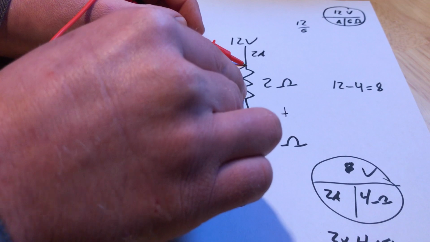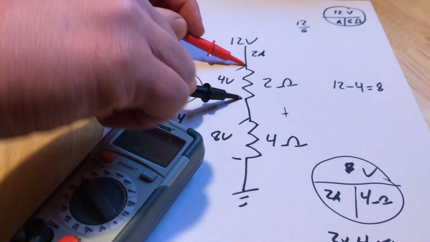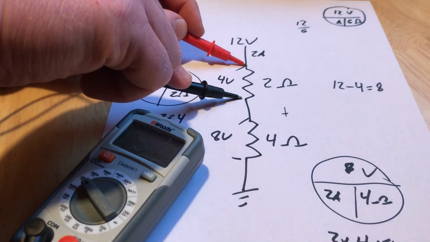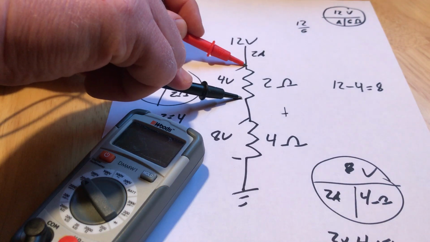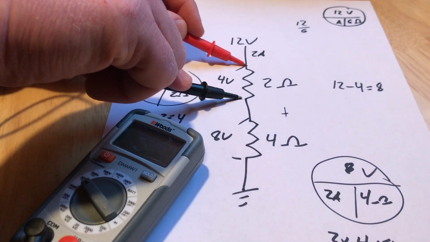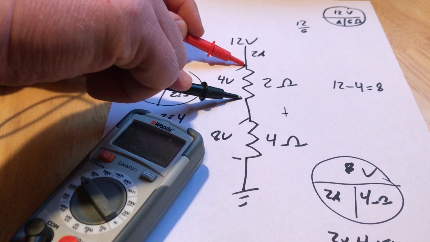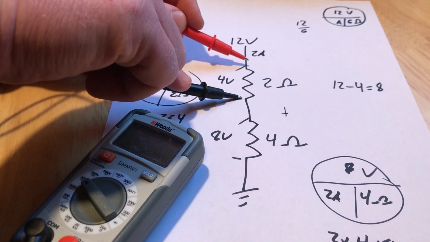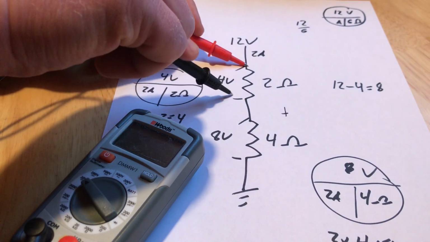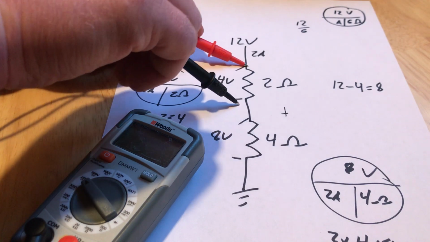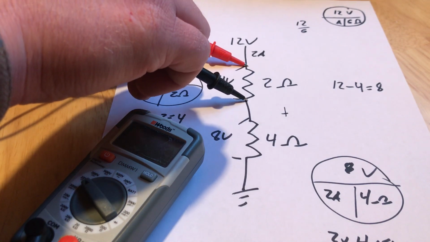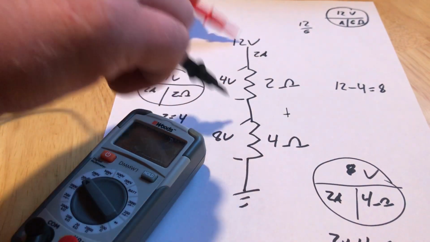Here, however, I would also see 4 volts displayed on my meter. The math that it's doing this time, and it's not really doing math, it's just sensing a pressure differential, but the math that's really happening is I've got 12 volts here, and I've got 8 volts right here, and so the difference between 12 and 8 is 4, so 4, 8, 12, okay?